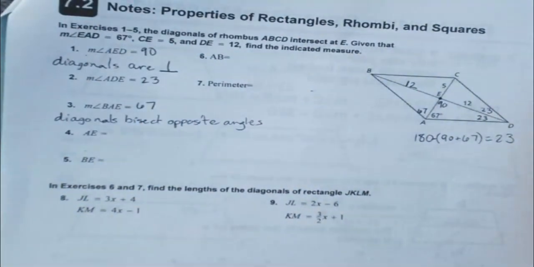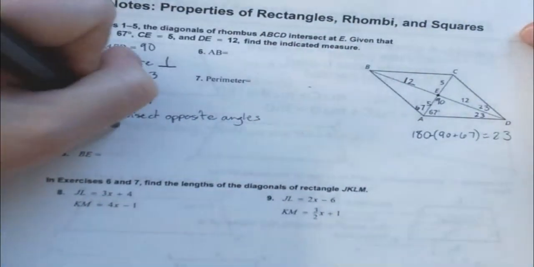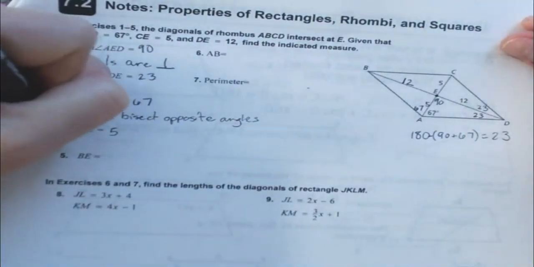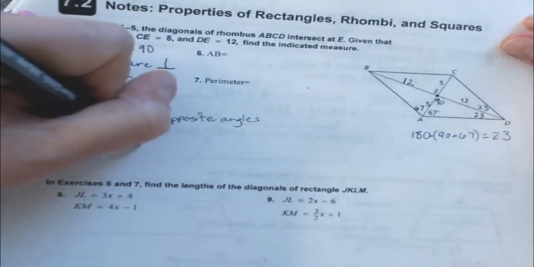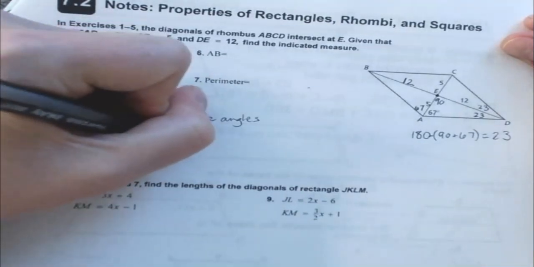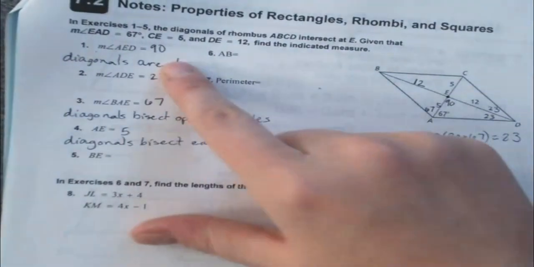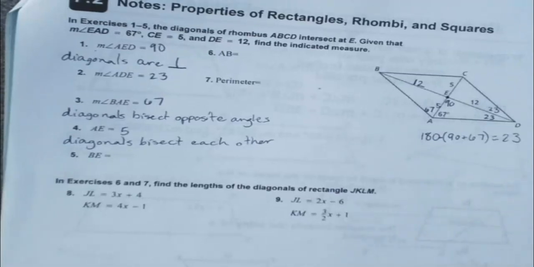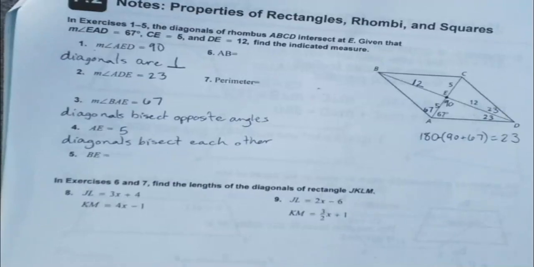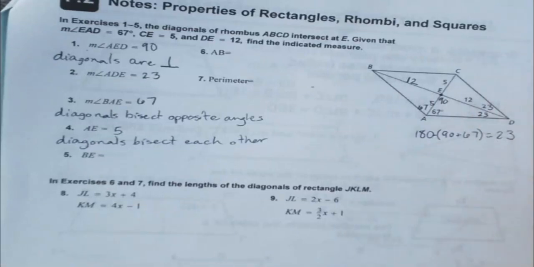All right, and then AE, well, this side is 5, and then this side is also 5, because the diagonals bisect each other. And you guys, it might seem redundant to write these down, where these came from, but I promise it's going to help. The more practice you get of knowing what properties go with what shape, the easier this is going to be, because it's a lot of information to take in.